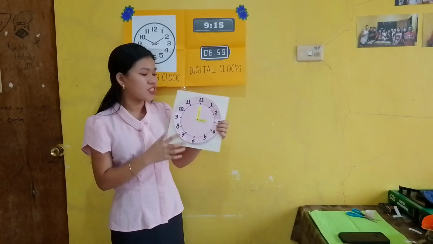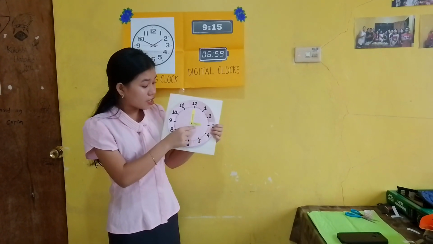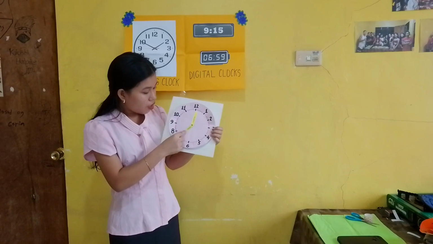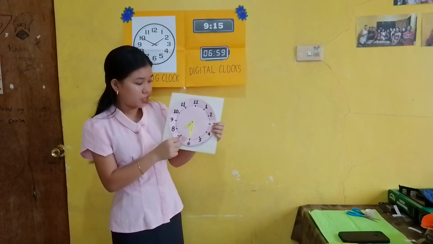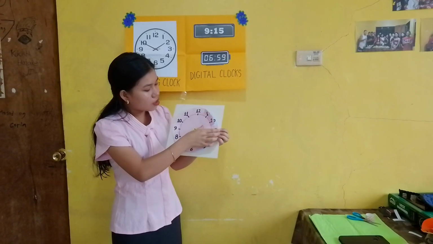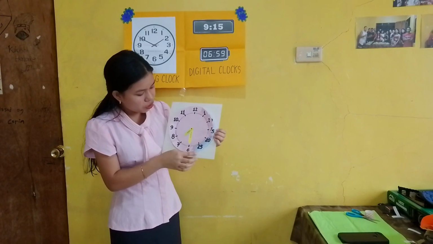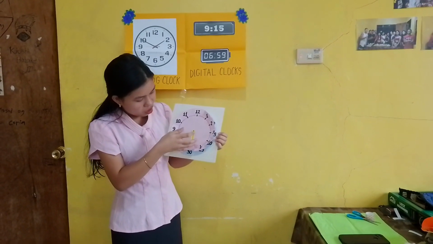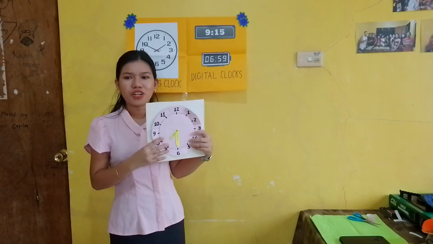For another example, if it's 7:30, the hour is on 7 and the minutes is on 6. So let's count if it is 7:30. 1 is 5, 2 is 10, 3 is 15, 4 is 20, 5 is 25, 6 is 30. So the time is 7:30.